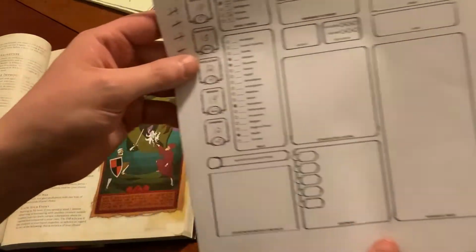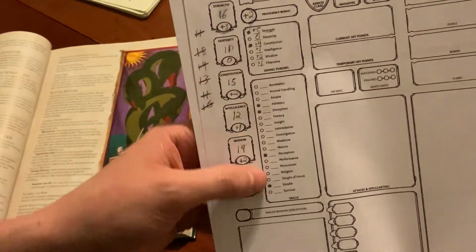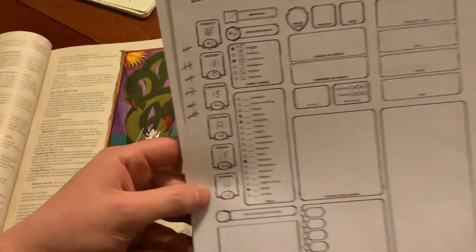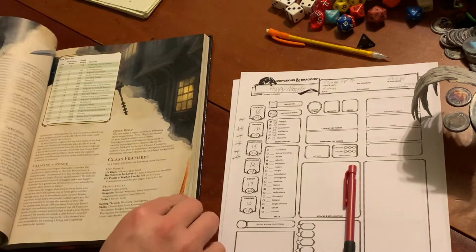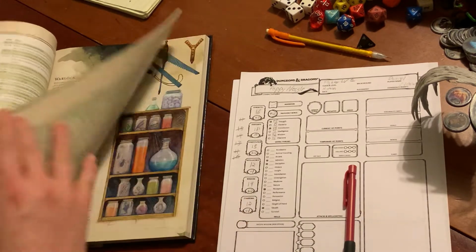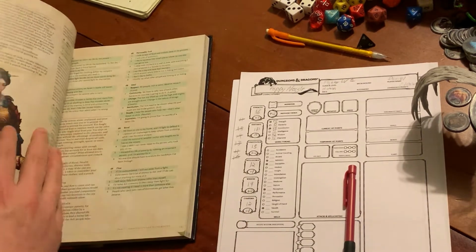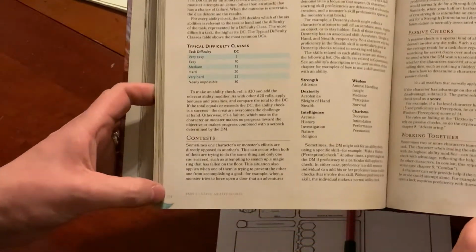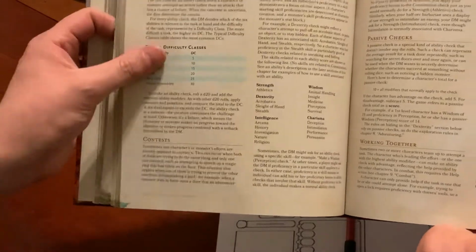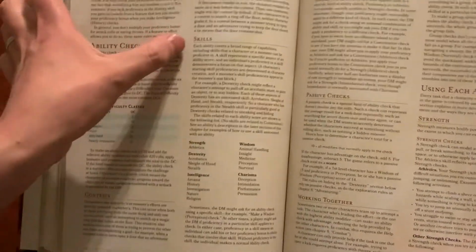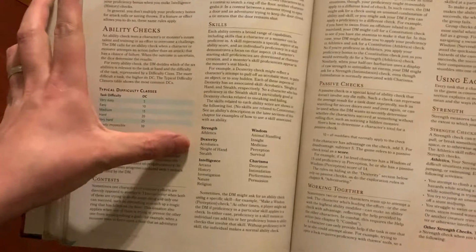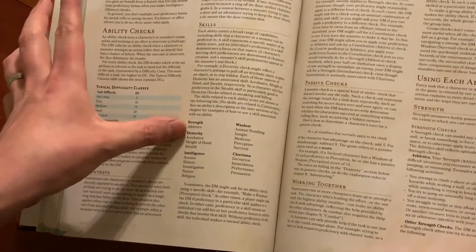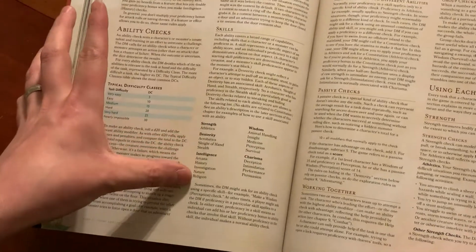All right. So each one of these skills corresponds to a statistic. And you can find which skills correspond to what statistic in the Player's Handbook, once again. Here we are on page 174. This is the skills section right here. And this little chart shows you which skill corresponds with which statistic.